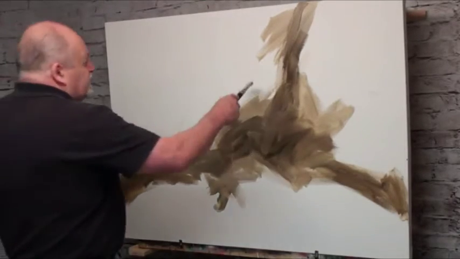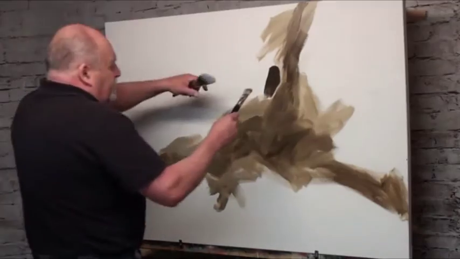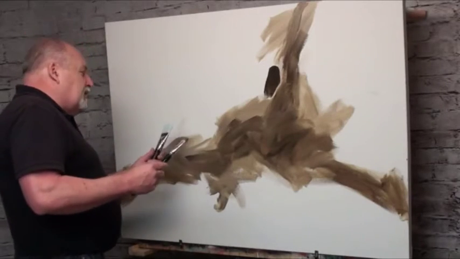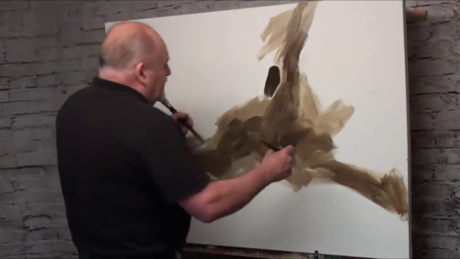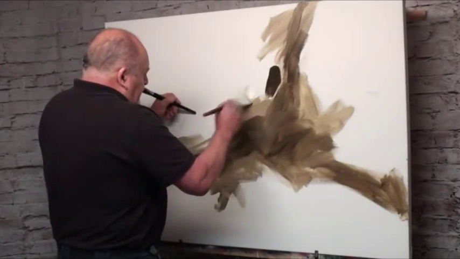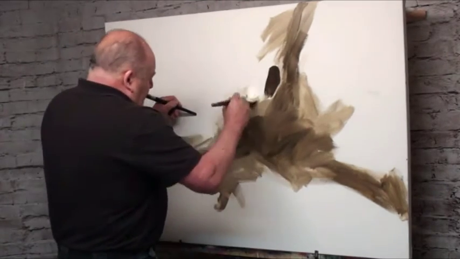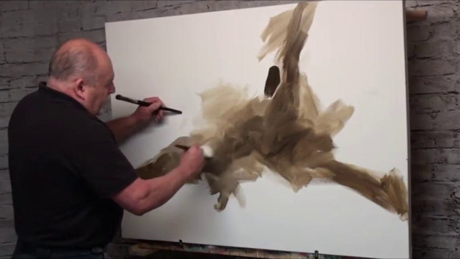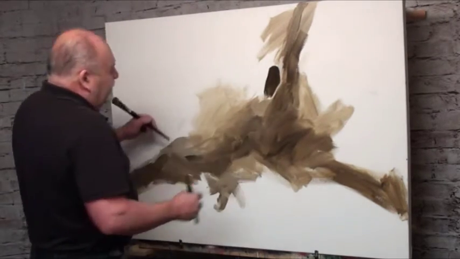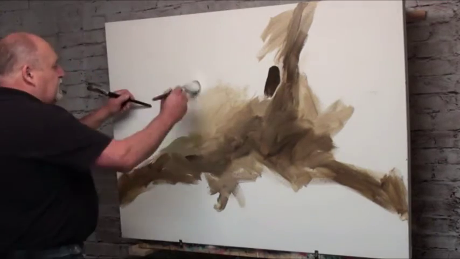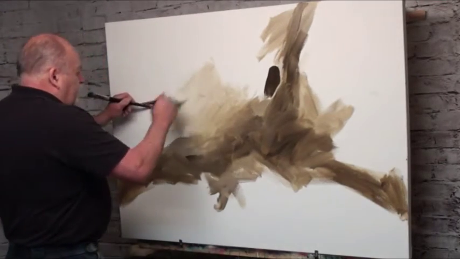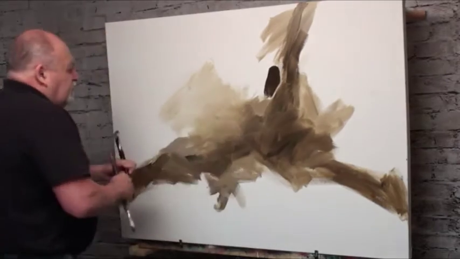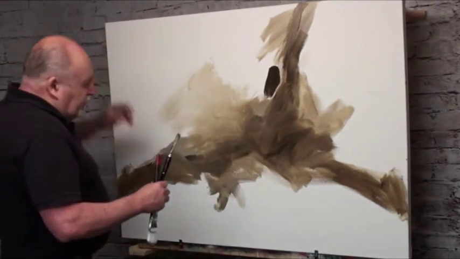Another nice thing is when you're applying paint, here's a nice sharp edge. You want to have a combination. Sharp edges, blended edges. Let's take this right here. Let's blend this out nice. Use a lot of medium to help with the blending. And as you can see, it starts out here and then it gets light as it goes.